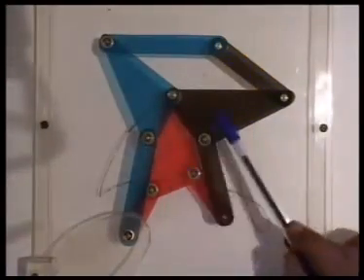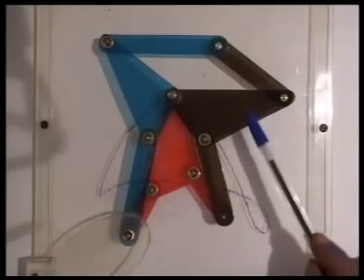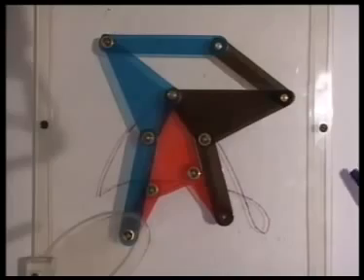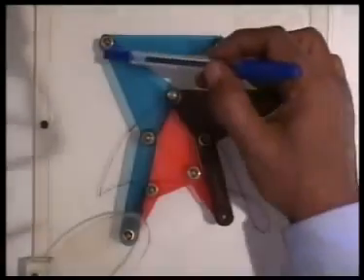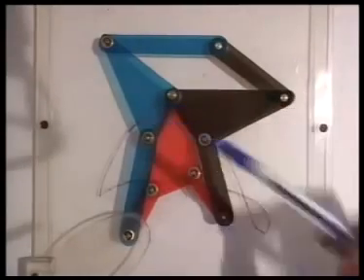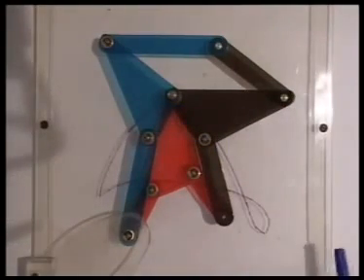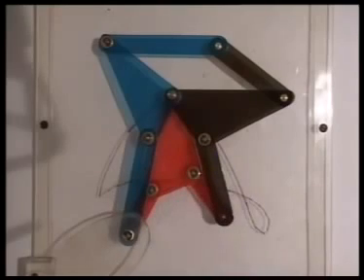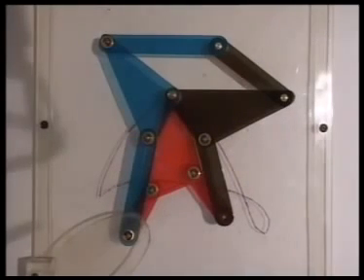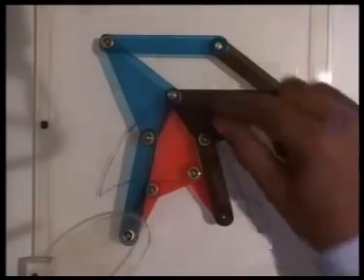And these 3 ternary links, this red ternary link, the gray ternary link and the blue ternary link, are similar triangles. That means this angle is equal to this angle, is equal to this angle, and this angle is equal to this angle. We have seen that, as a consequence of these special dimensions, this 10-link mechanism moves in a unique fashion because it has a single degree of freedom.